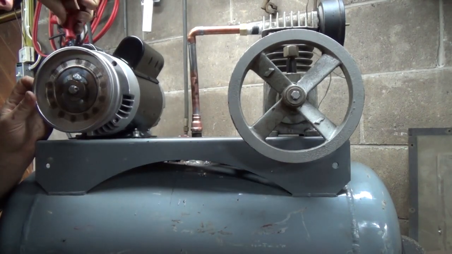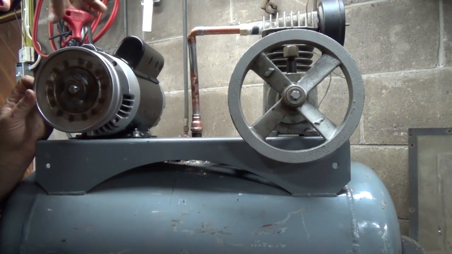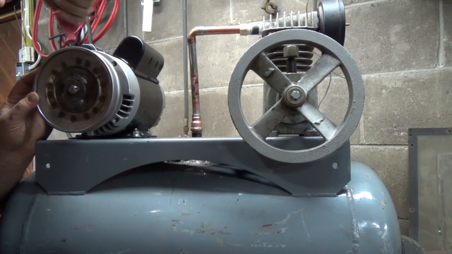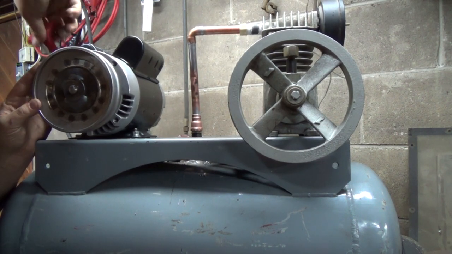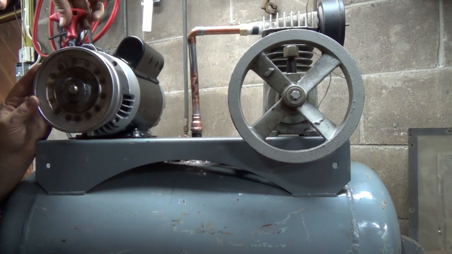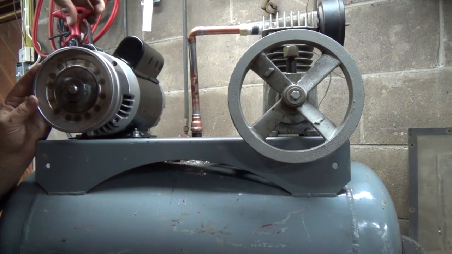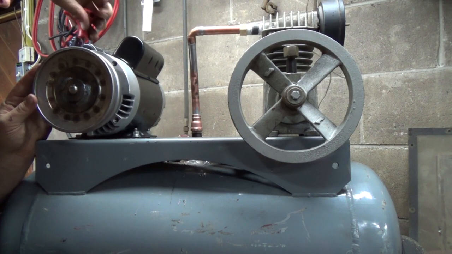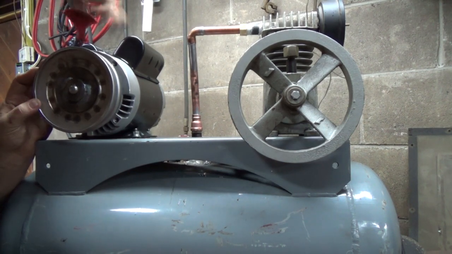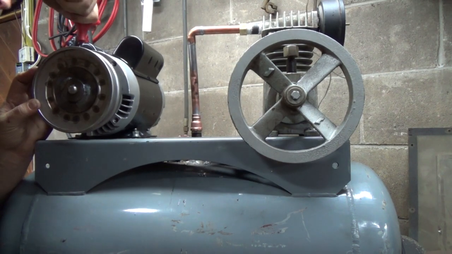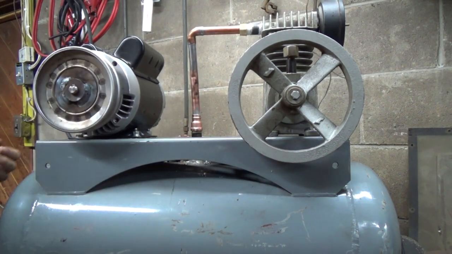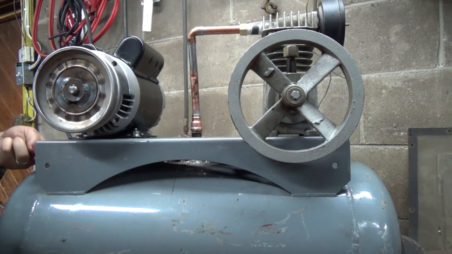Tighten this feller down before I forget. Come on then. Okay. Now we'll crank these fellers back up here. Get the right fellers in the right spot here.